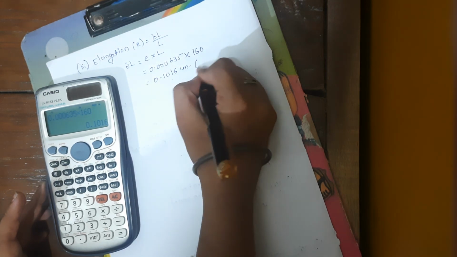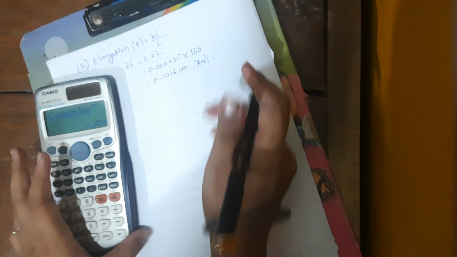Now calculate the value: 0.000635 into 160. The answer is 0.1016 centimeter. This is the answer.